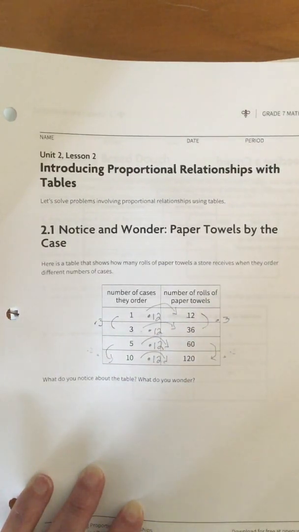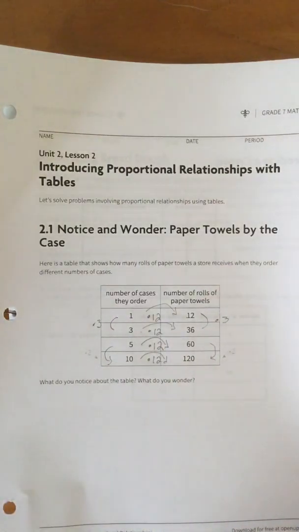All right, so what do I wonder? Well, I wonder what that relationship is and how that relates to what we're doing today. So I hope you had some different notice and wonders.